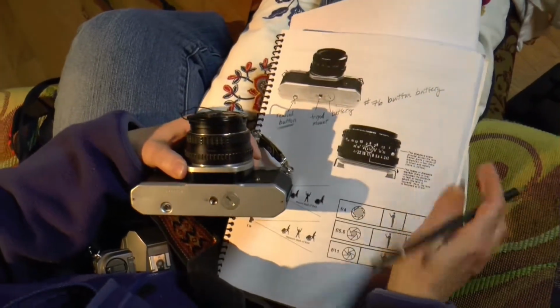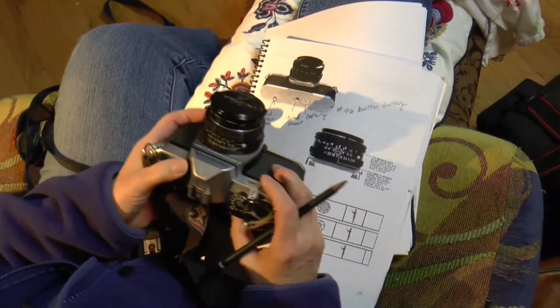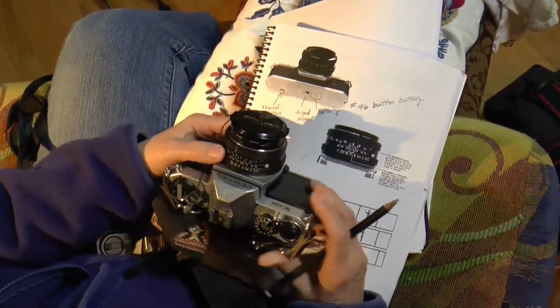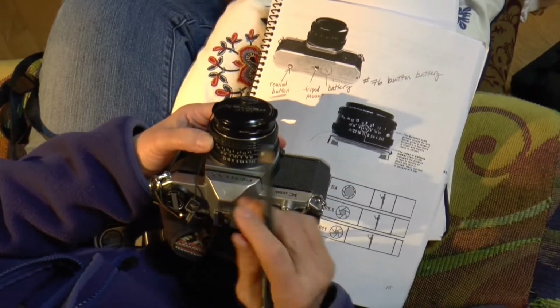So, and then this is the lens. We're going to take a look at what happens on the lens here. And it's already labeled for you. This is the distance scale out here. It tells you your area of focus.